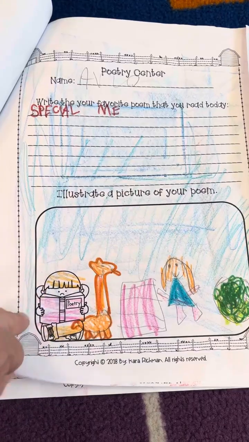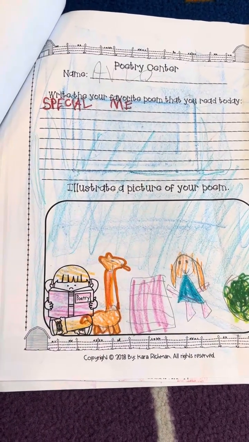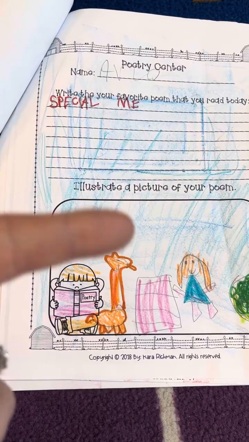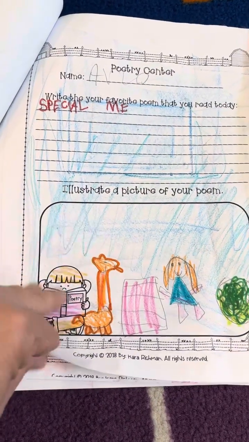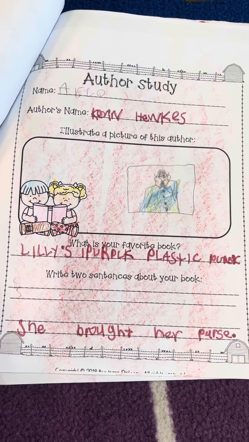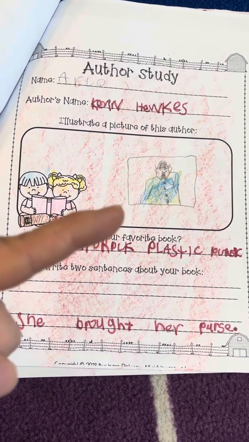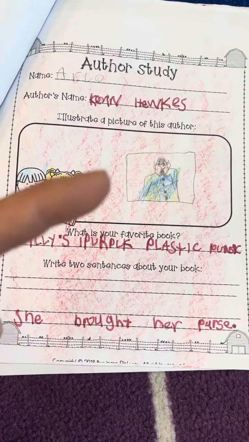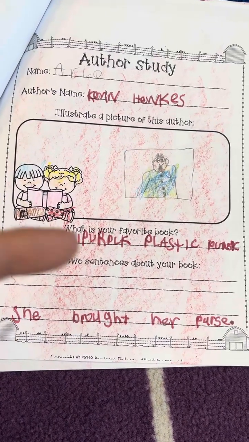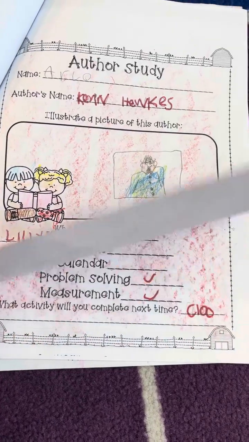This is Library Center, so we read Owen, and then they put the title, author, genre, and illustrate beginning, middle, and end. The library template is very similar to the Listening Center template. This is poetry, so they pick out a special poem in the Poetry Center. I have tons of poems they can choose from. They write the title, and they can write the poem, and then they illustrate a picture to go with the poem.